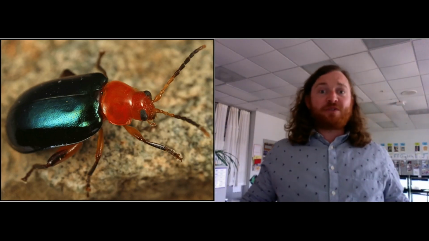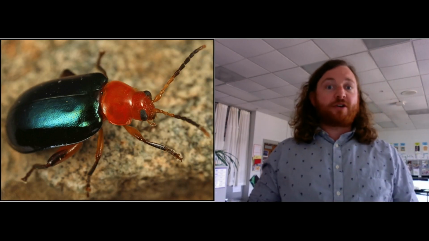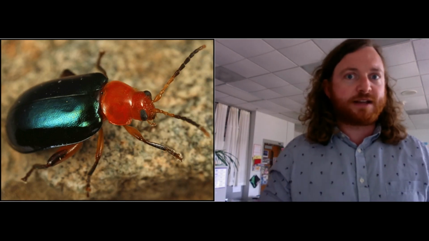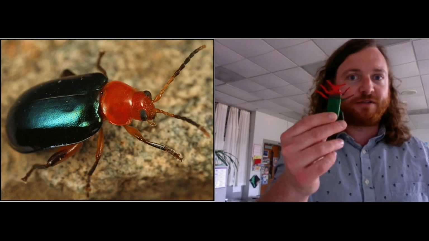Okay, so I think we cracked the case. The beetle that we were talking about earlier was not a dung beetle. It was a green and red leaf beetle. Wow.